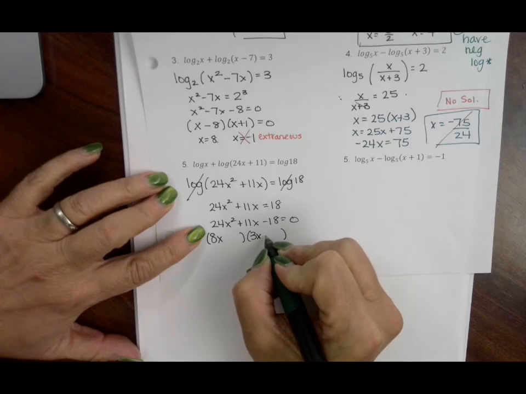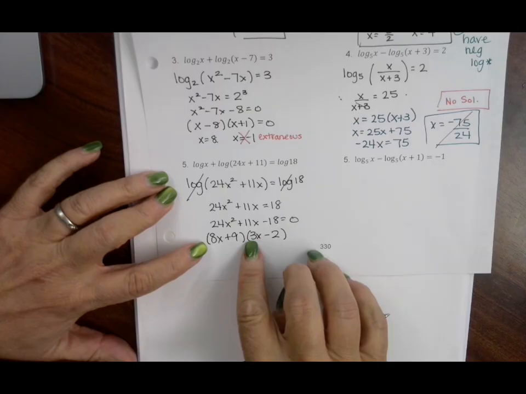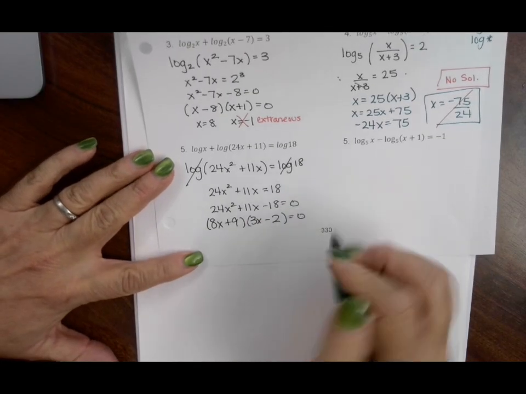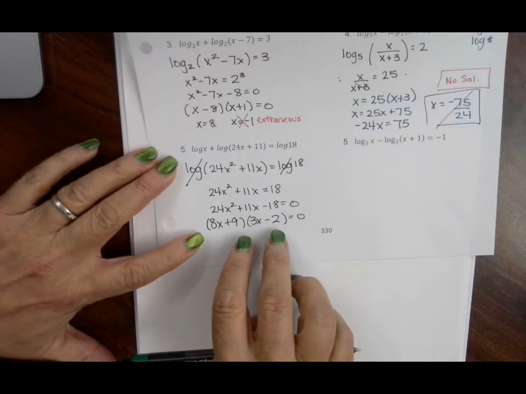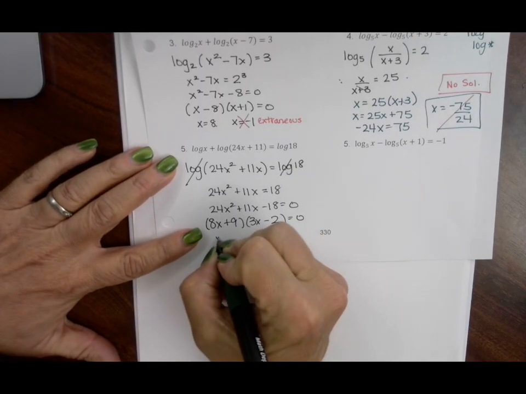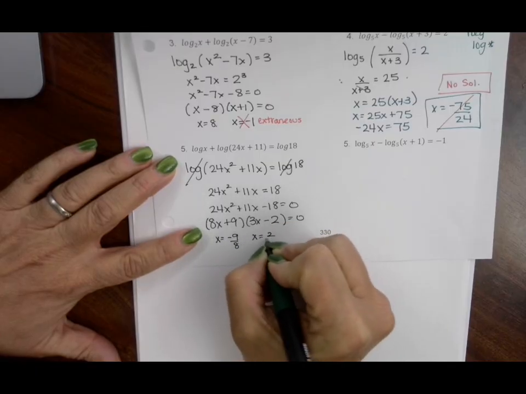Let's see, plus 9. So this is going to be 27 and 16. Okay, so that works. So negative 18, 27, 16. Yeah. All right, so what are my answers? Negative 9 over 8 and x equals 2 over 3.